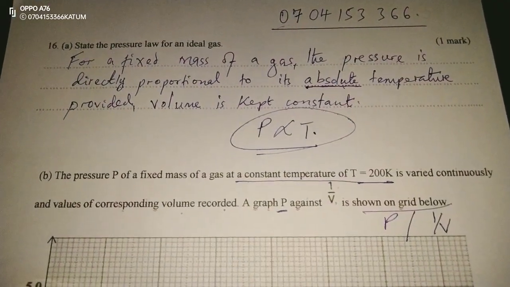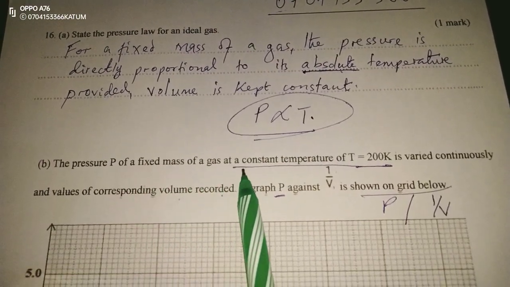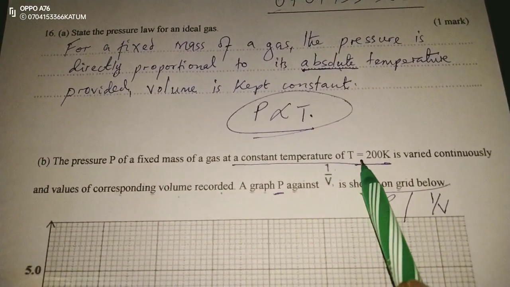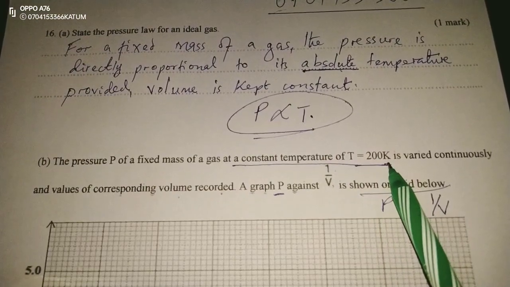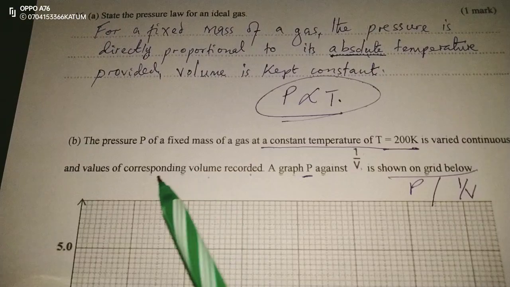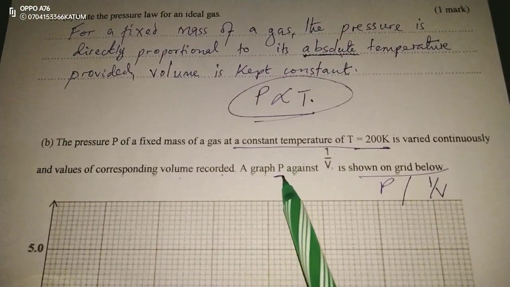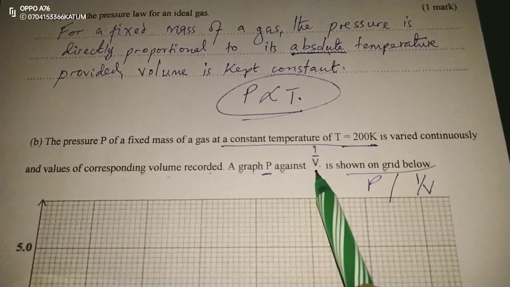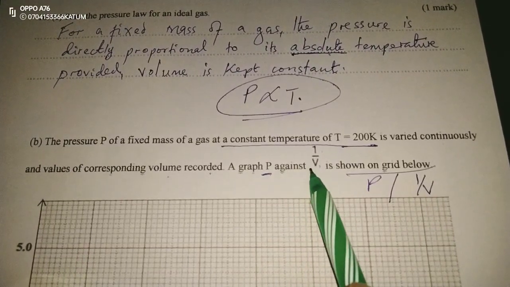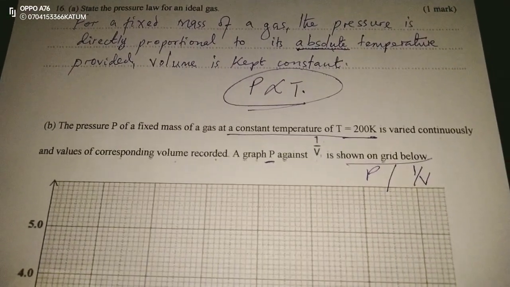In part B now, we've been told that the pressure P of a fixed mass of a gas at a constant temperature of T equals 200 Kelvin is varied continuously and values of corresponding volume recorded. Then a graph of P against 1 over V, the reciprocal of volume, is shown on the grid below.